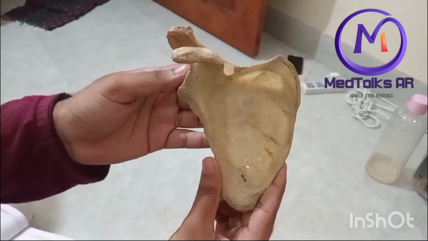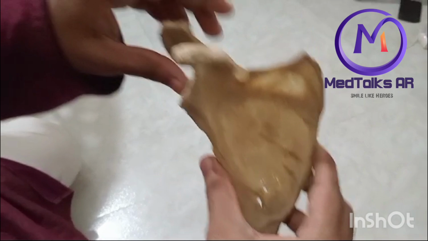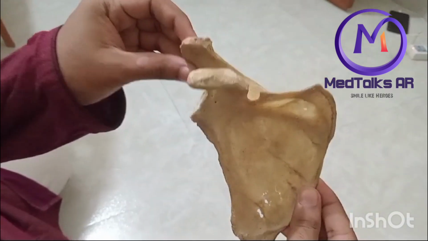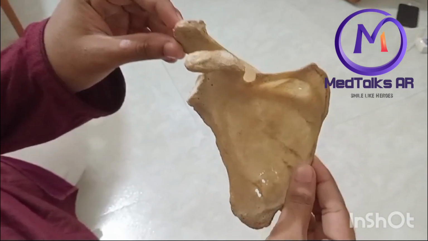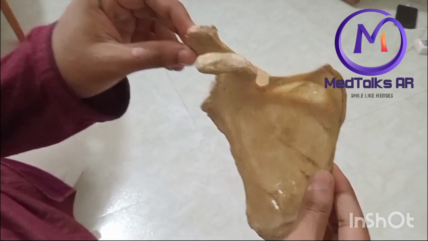Hello everyone, today we will discuss the bone called scapula. This is the right scapula. It is a thin bone placed on the posterior lateral aspect of the thoracic cage.